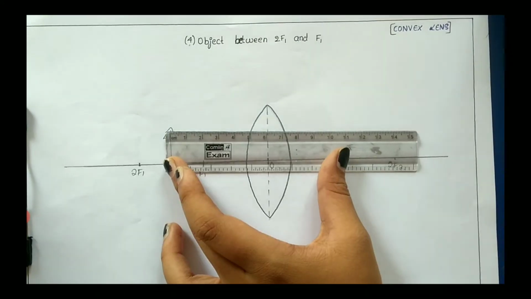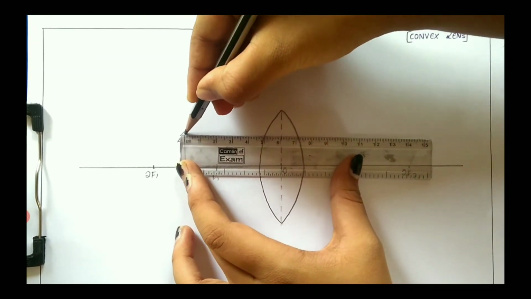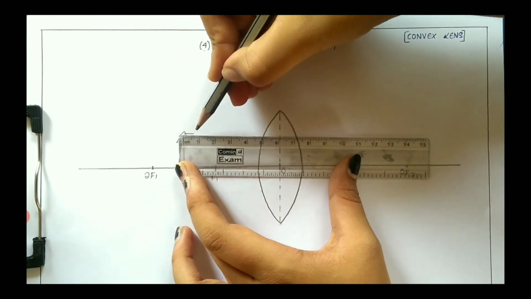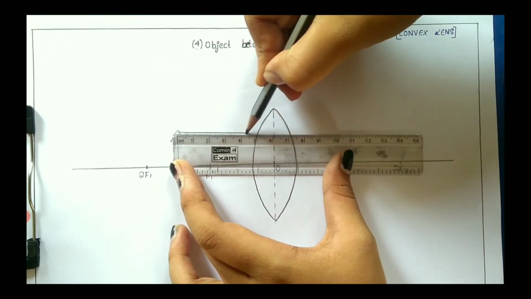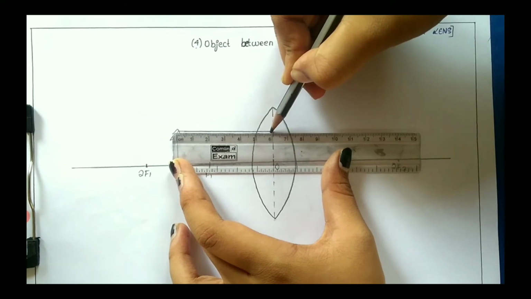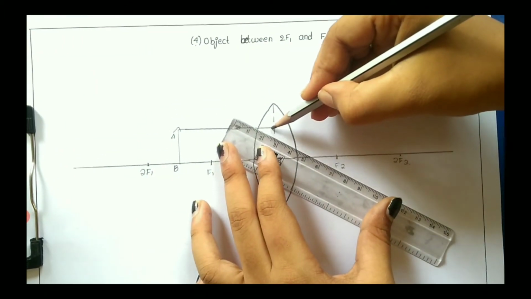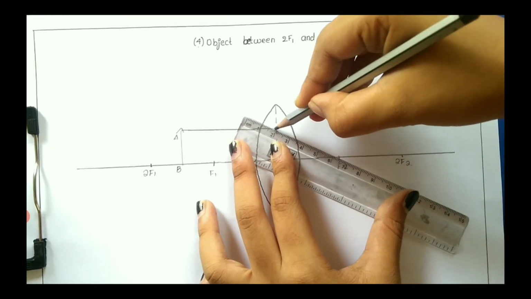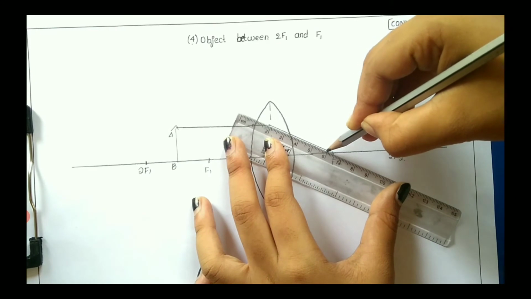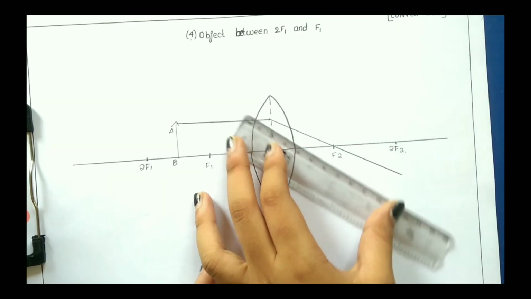Now as usual, draw a line parallel to the principal axis to represent the ray parallel to the principal axis. You know that this ray refracts, and after refraction this ray passes through the principal focus, through F2.